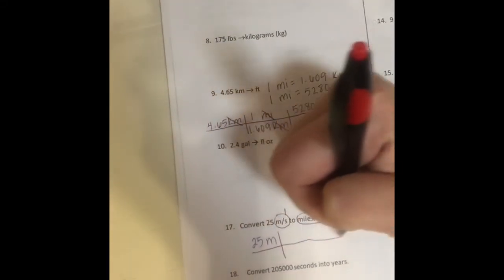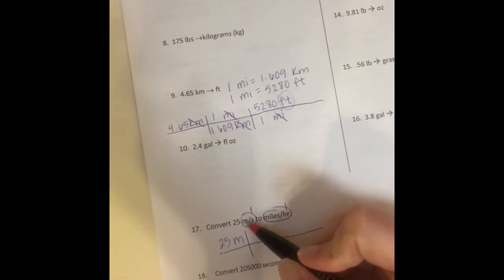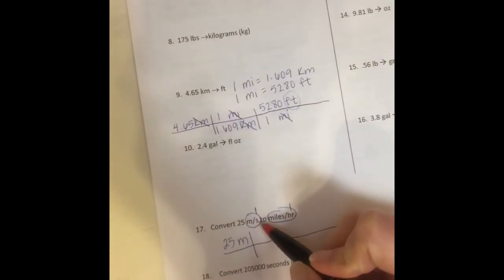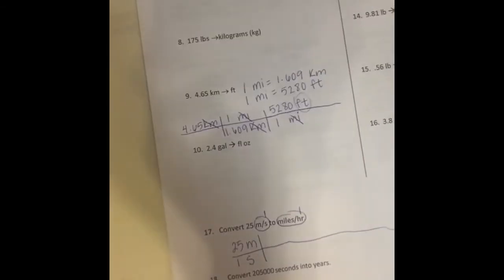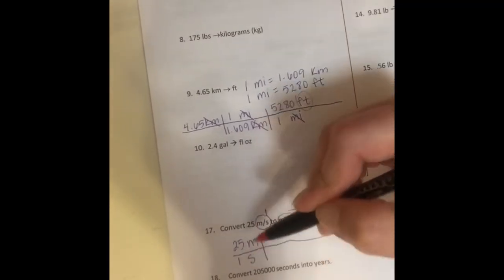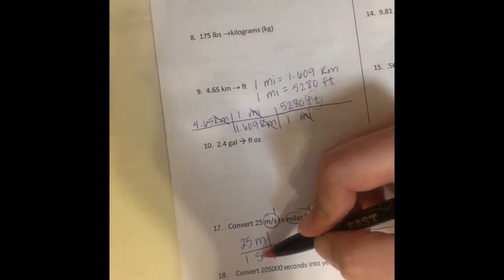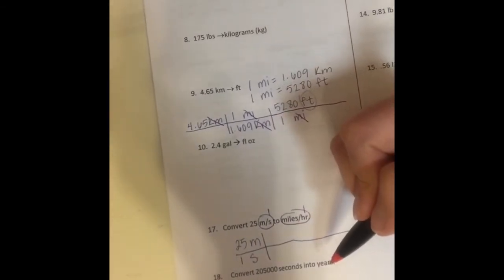Since the unit on top is meters and the unit on the bottom is seconds, I'm going to put it just like that. So it looks just like the unit I was given, meters over seconds. And it doesn't matter if you start with seconds first or if you start with meters first, you're actually going to convert 1 unit at a time.